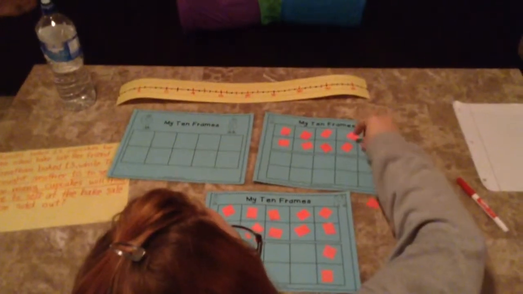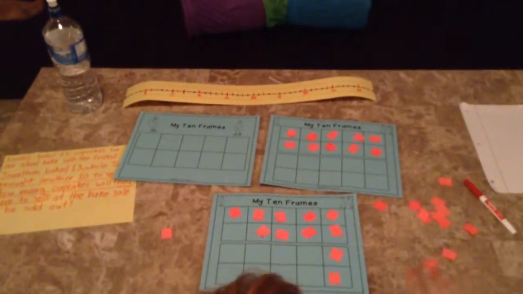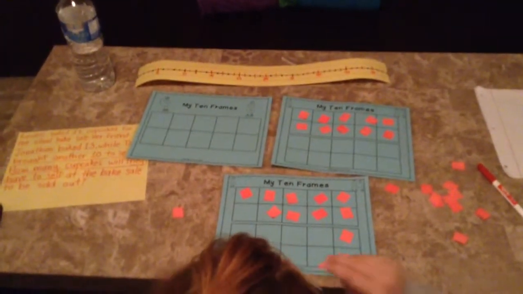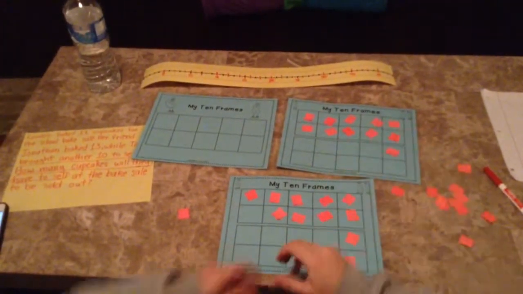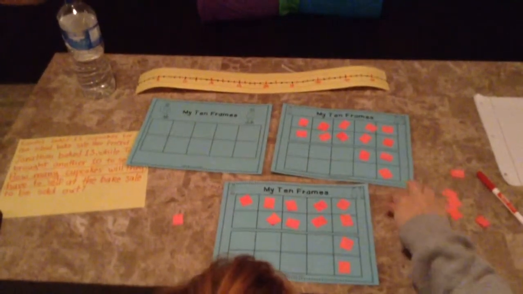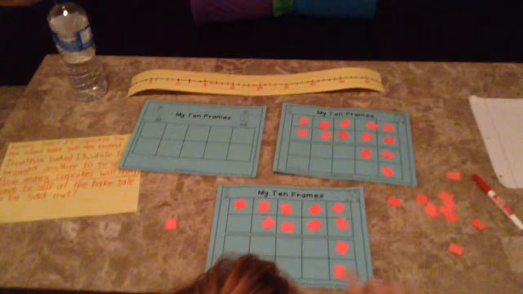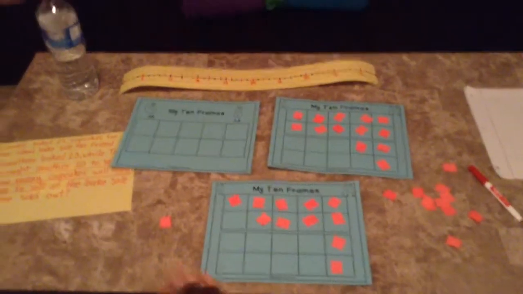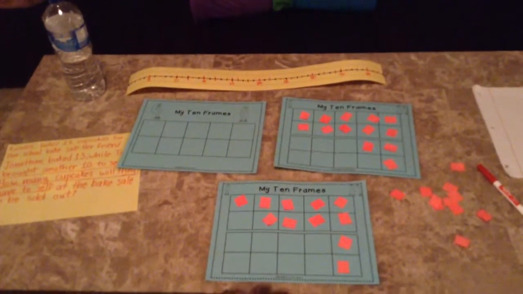Alright, so here are 10 cupcakes. And then we have to add 3 more to make 13. So 10, 11, 12, 13. Alright, so Kendall has 12 cupcakes. Jonathan brought 13 cupcakes. And now we'll have Taylor.